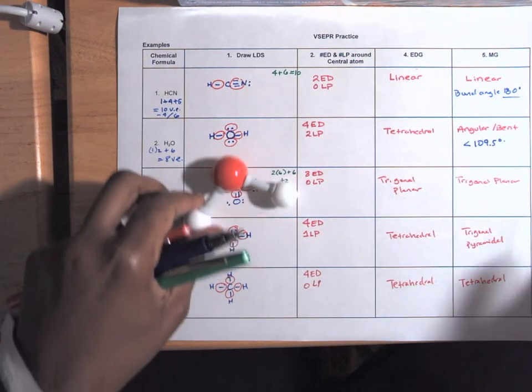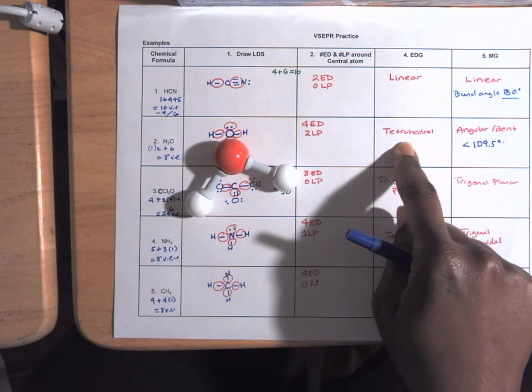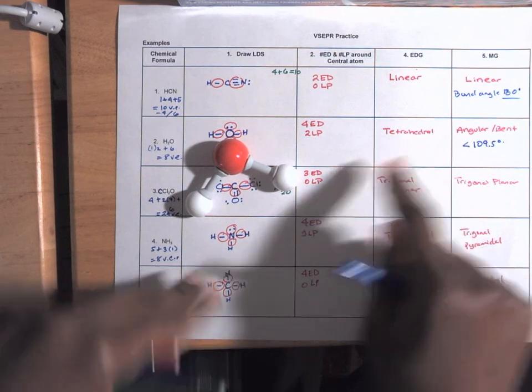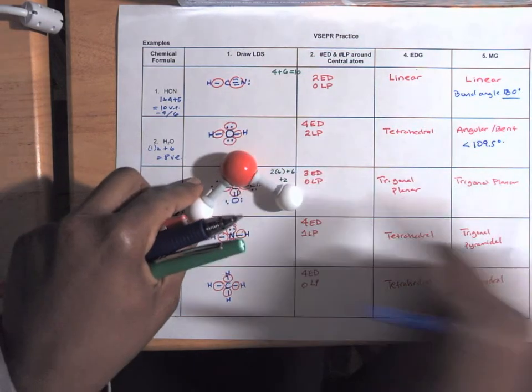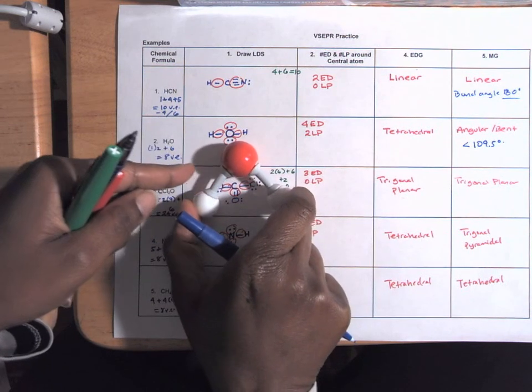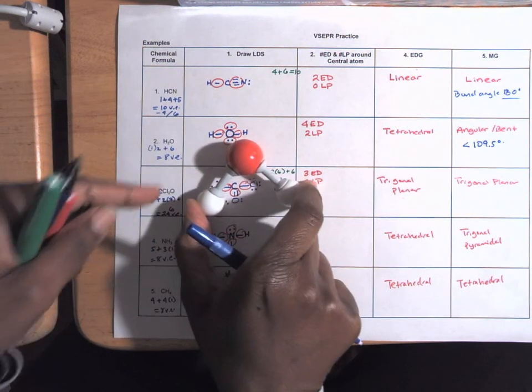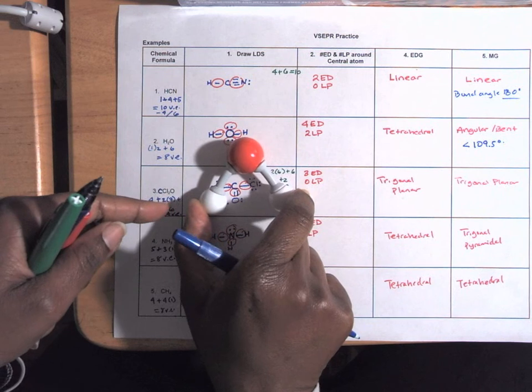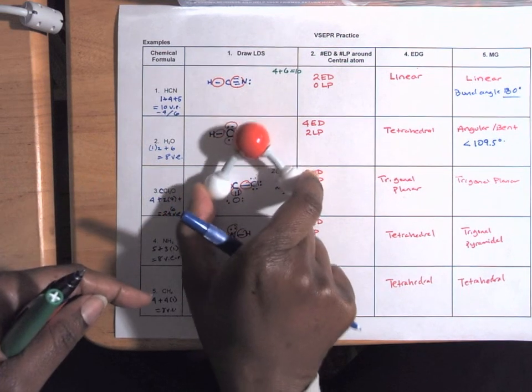degrees. And remember, we get that again from the fact that tetrahedrals have a bond angle of 109.5, but since you have 2 lone pairs around that central atom, those lone pairs have very strong repulsion. They're going to push those bonds in closer. That bond angle is going to be less than 109.5. See the bond getting smaller.